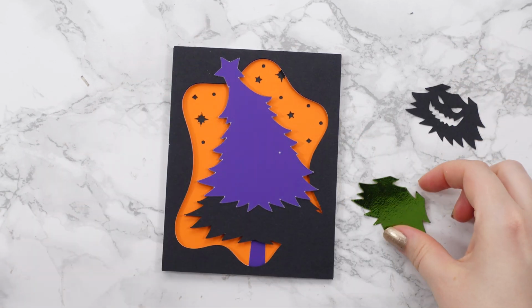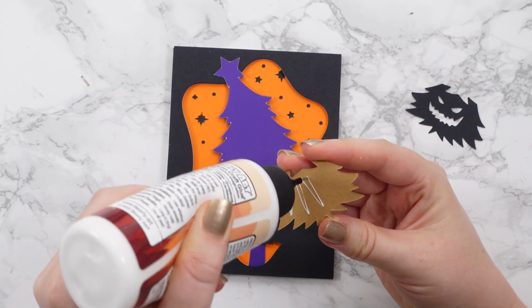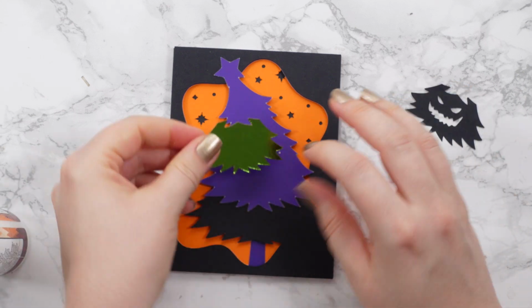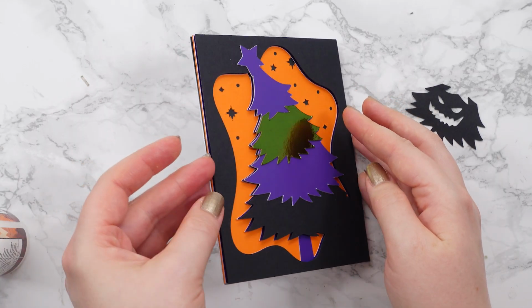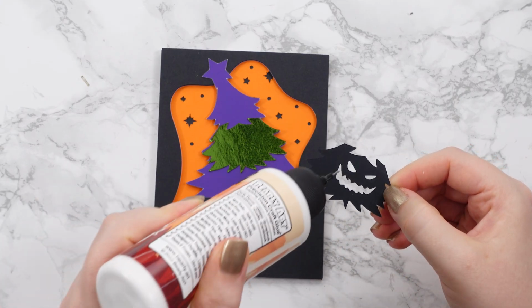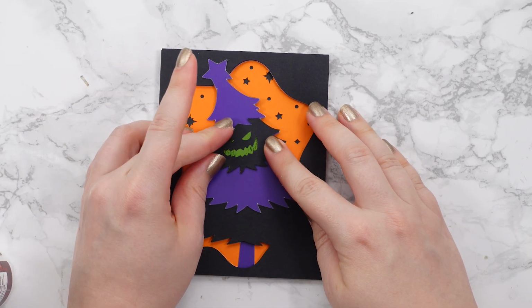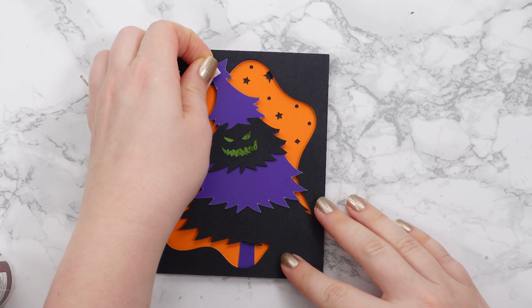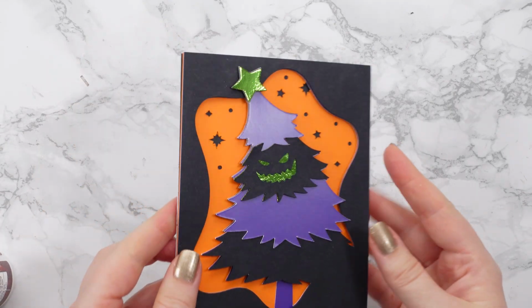Then we've got the green for the eyes, and I'll glue this as well. You could use foam squares for this bit if you want to, but I think it fits better with glue. I've used a green mirror card for these bits. And then glue the black face on top. Like that. And then a foam square for the star. And that's our first A2 Halloween card, all finished. Now I'll move on to the other one.